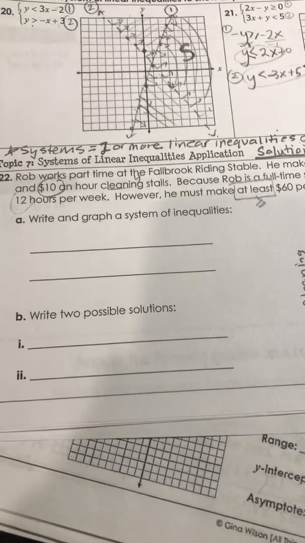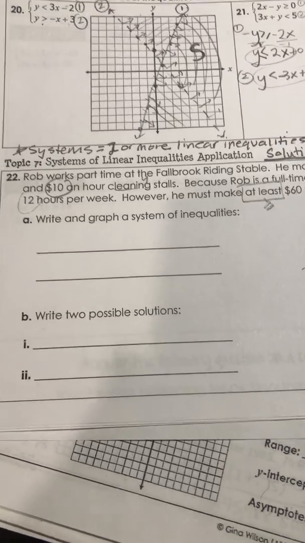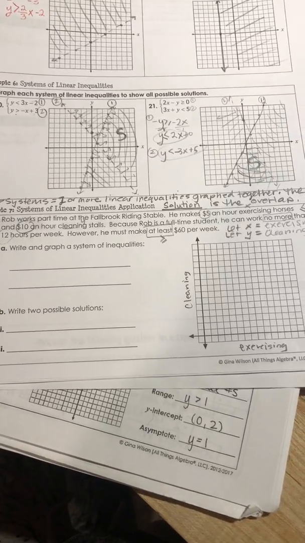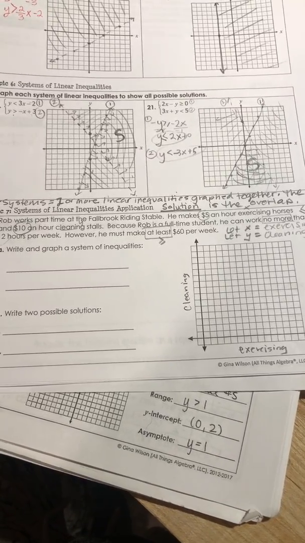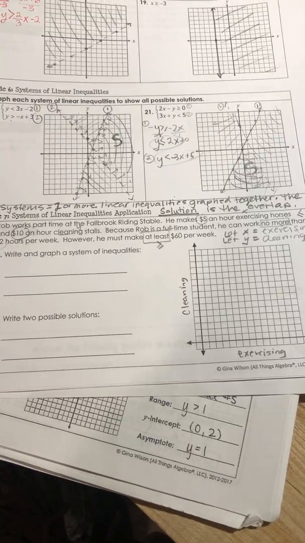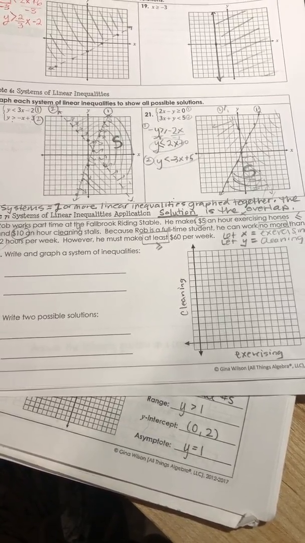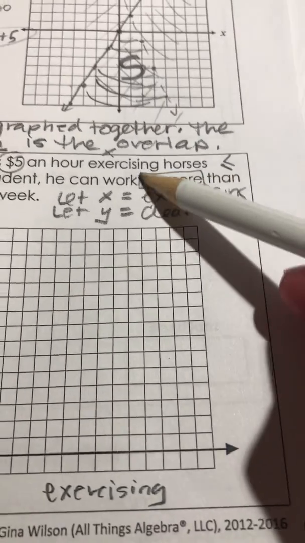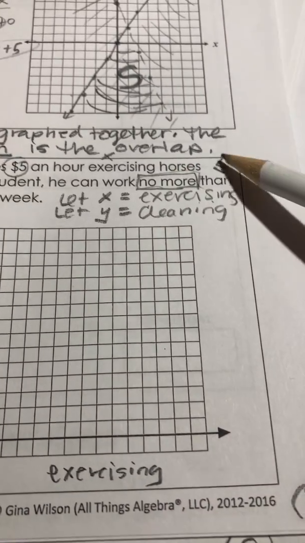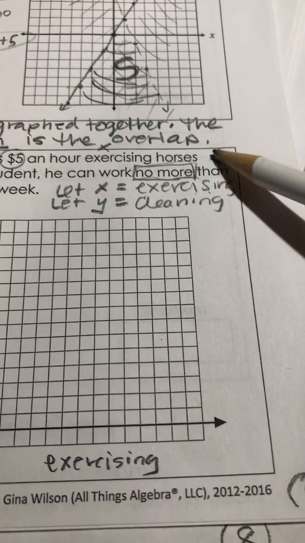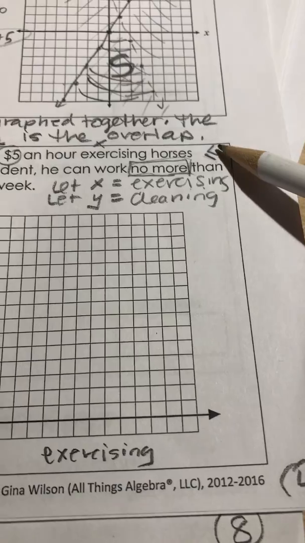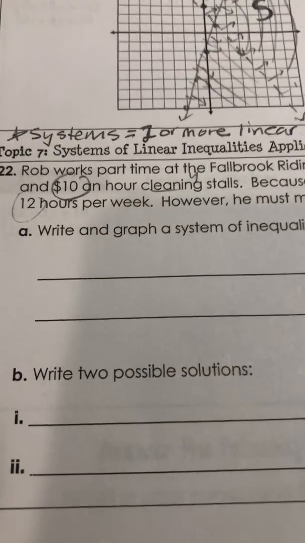Rob works part-time at the Fallbrook Riding Stable. Again, hopefully you have this study guide. He makes $5 an hour exercising horses and $10 an hour cleaning stalls. Because Rob is a full-time student, he can work no more. So notice what I did here. I boxed that because that's a really important term. That means that whatever value is over here is going to be less than or equal to, no more than, 12 hours per week.